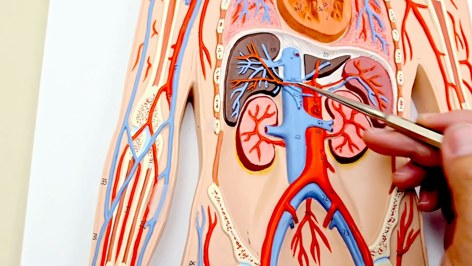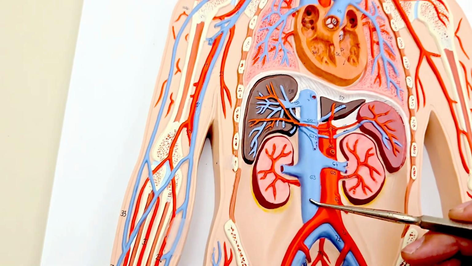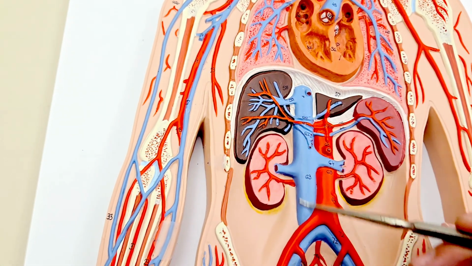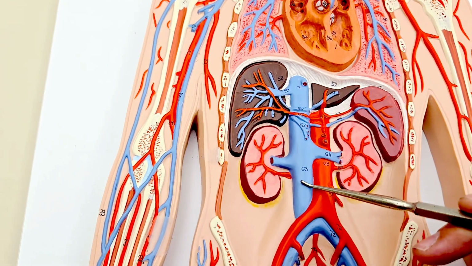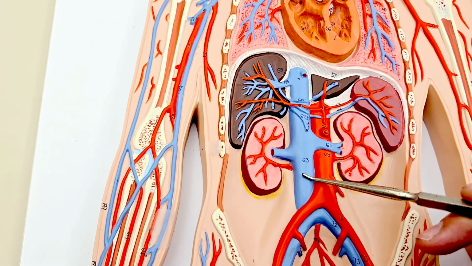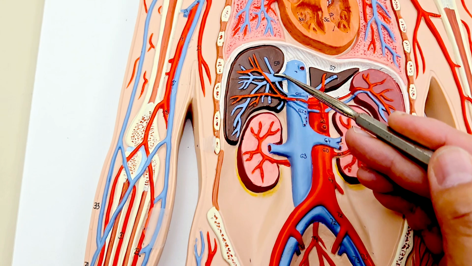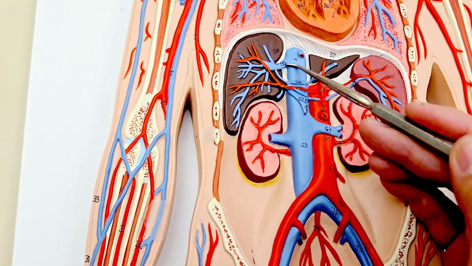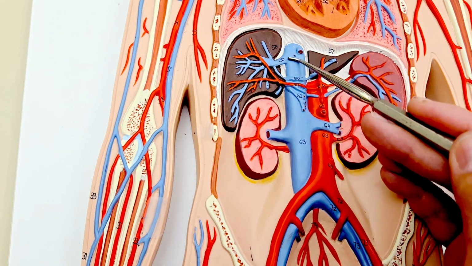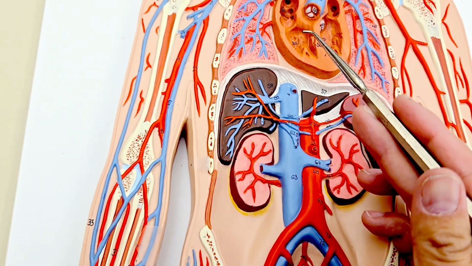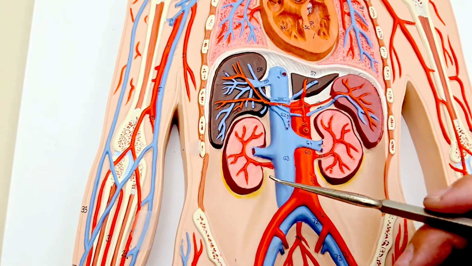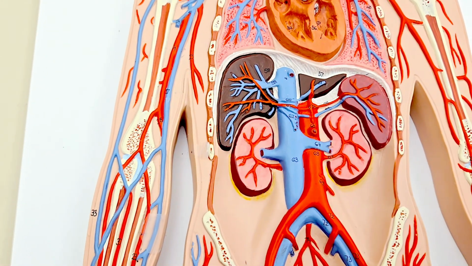And this bright, big blue one coming down from the heart is the inferior vena cava, okay? Inferior vena cava. And from the inferior vena cava, you have one branching off into the liver. This one right here is the hepatic vein, where blood from the liver goes back into the inferior vena cava and goes back to the right atrium of the heart. Then you have the renal vein that I already talked about, okay?